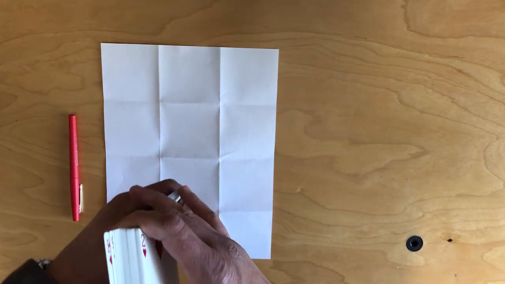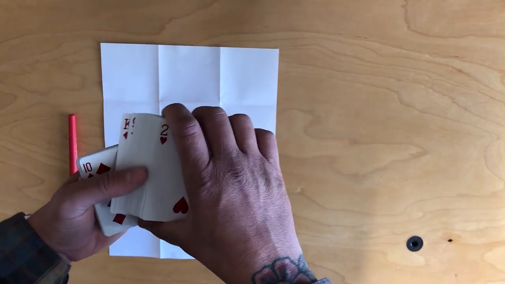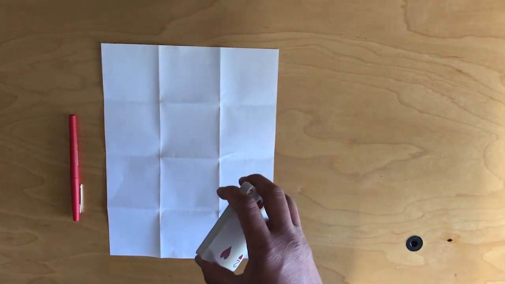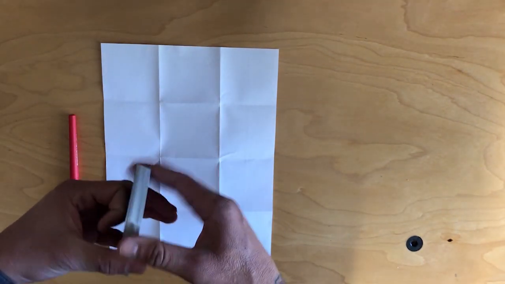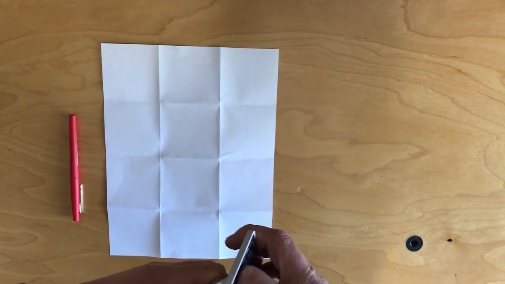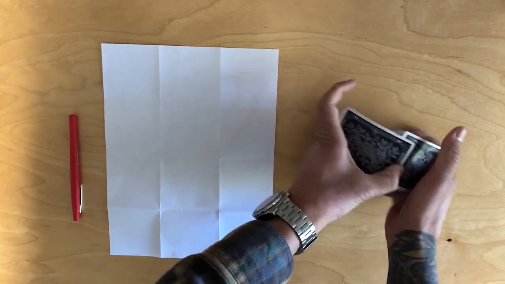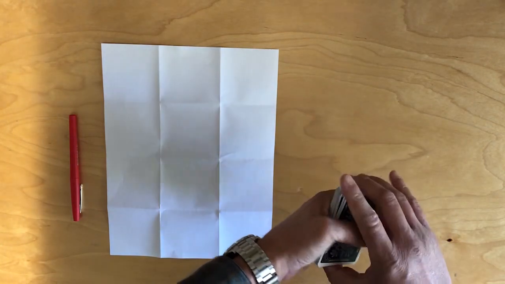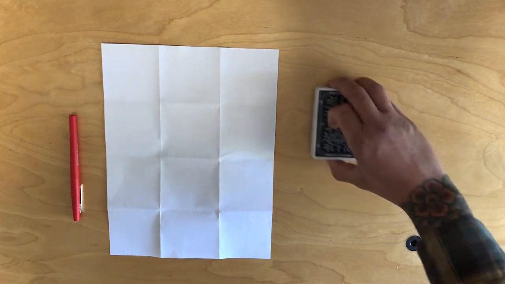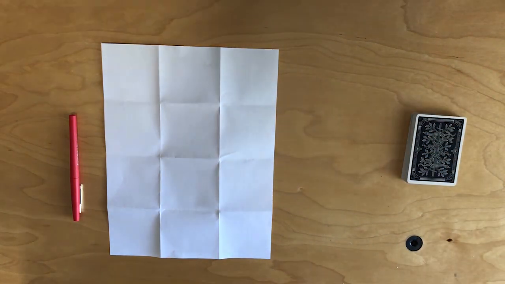We'll be using king as a 0 and ace through 9. Got it? So do that. As usual, shuffle your cards and put them down. I'll put it right here. Okay.